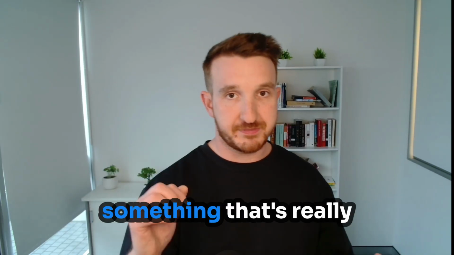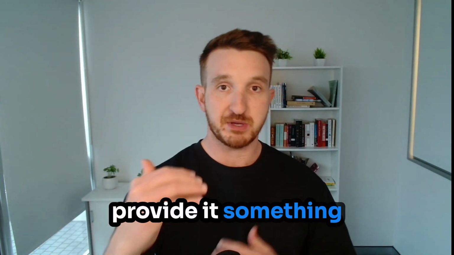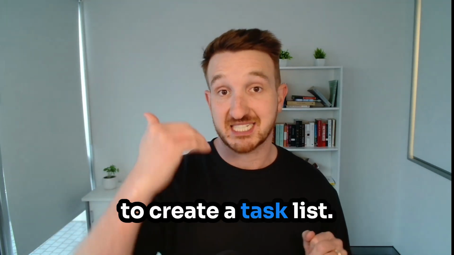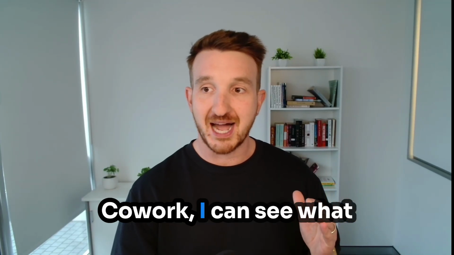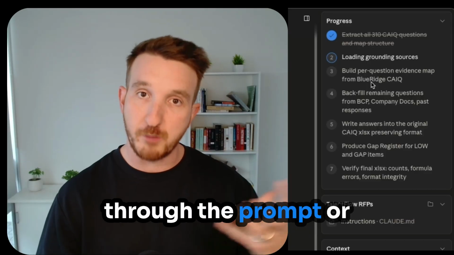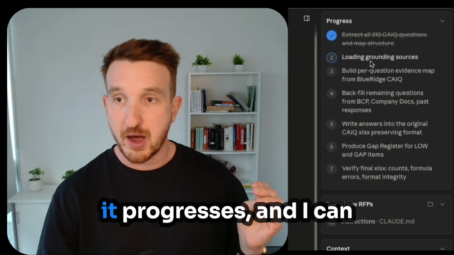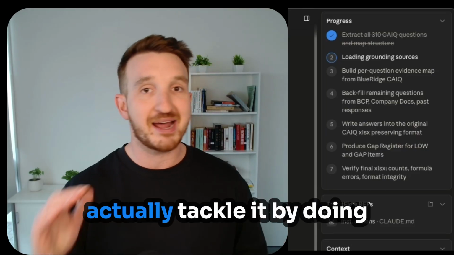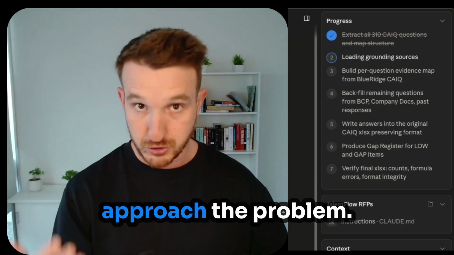I wanted to point out something that's really cool what Claude Cowork does when you provide it something with a structure, and that is it uses subagents to create a task list. So now when I look at the progress of Claude Cowork, I can see what it's working on and how it's going to progress through the prompt or the task that I assigned it. And as it's working through, I can see how it progresses, and I can, of course, look at the task list and make notes, be like, hey, I would actually tackle it by doing this or that instead of how you've planned to approach the problem.